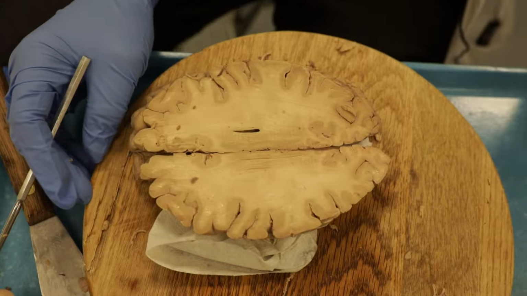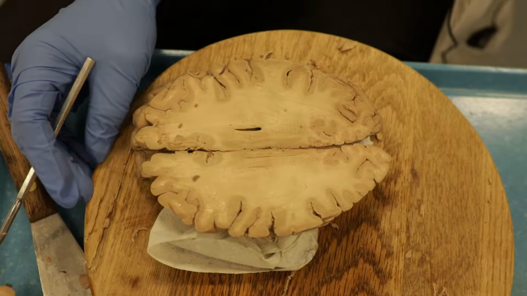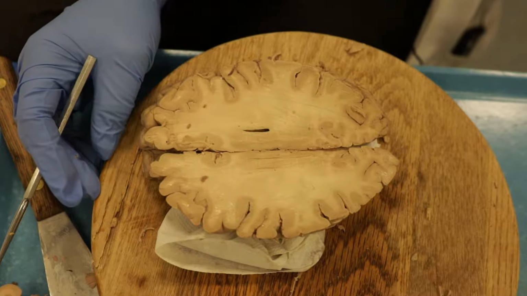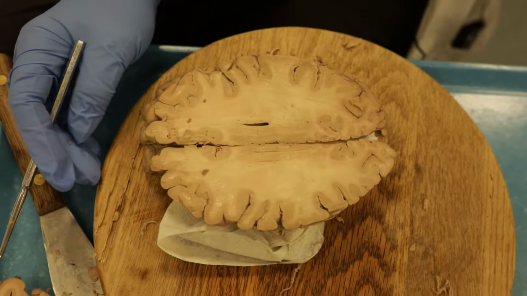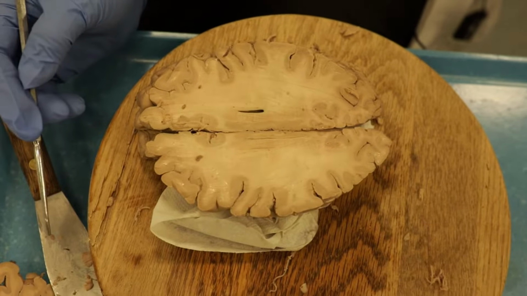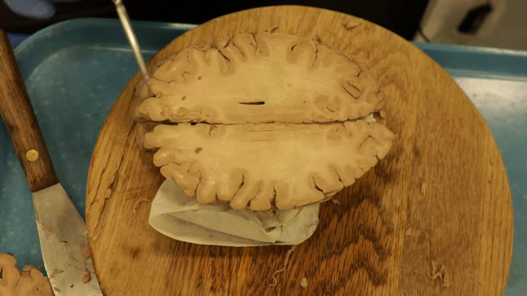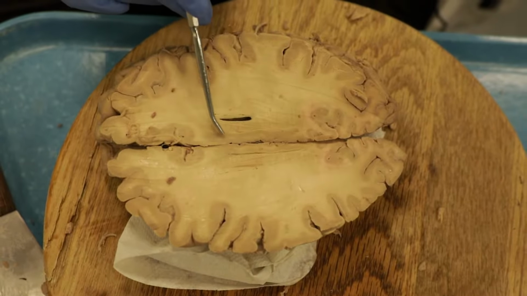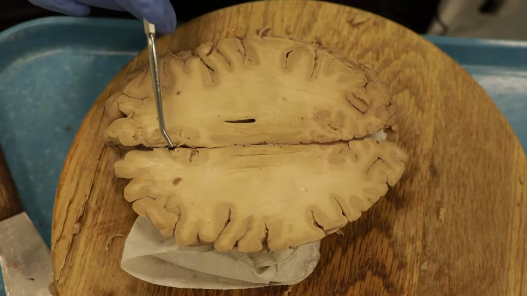All right, so I've done the horizontal cuts as outlined in your brain dissection handout. Our first cut here is just above the Corpus Callosum through the Cingulate Gyrus. And actually, this is the Cingulate Gyrus that we're looking at right here. So we've cut right through that.